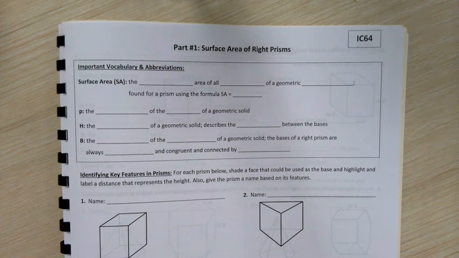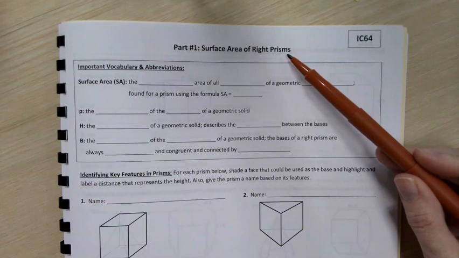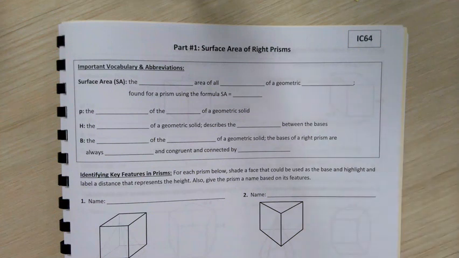of set the stage about, as well as specifically look at the idea of how it works in right prisms. So let's go ahead and get started with some important vocabulary and abbreviations.